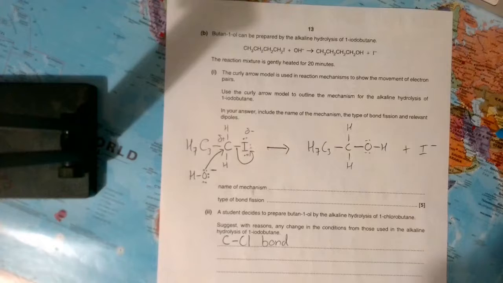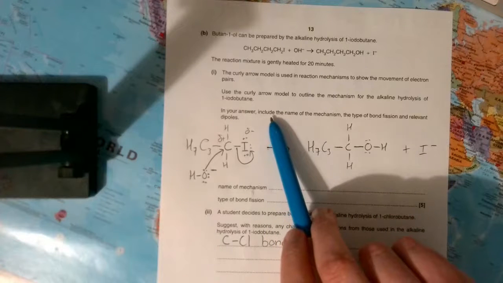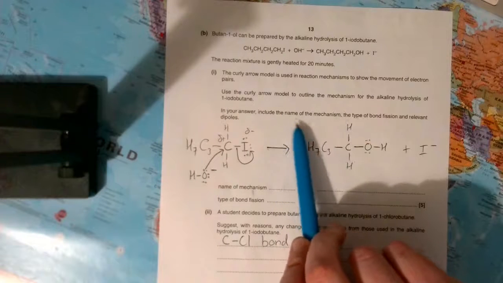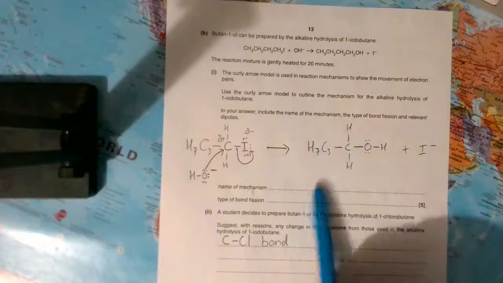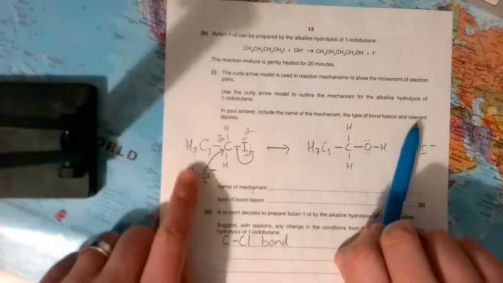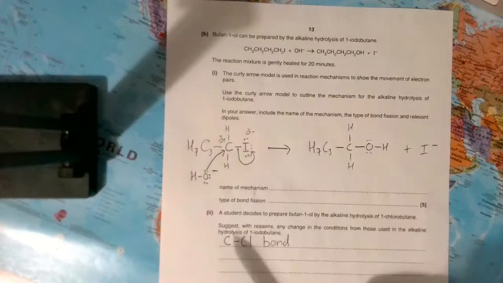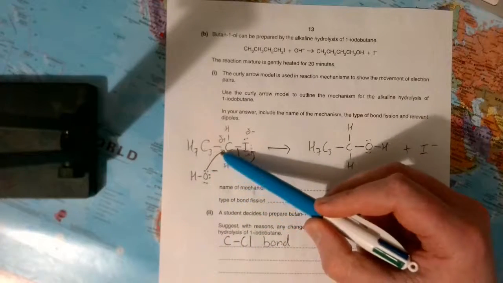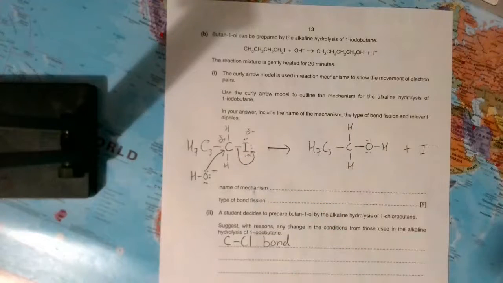So the way the marks were distributed for this is kind of given to you in the question. The very first thing it asks is that you include the name of the mechanism. We'll get to that. The type of bond fission, we'll get to that. Right, it wants the mechanism, the relevant dipoles. The delta negative I and the delta positive carbon got you the first mark. The second was for the curly arrow from the lone pair coming into the carbon. The third mark was for the curly arrow coming from the C-I bond.